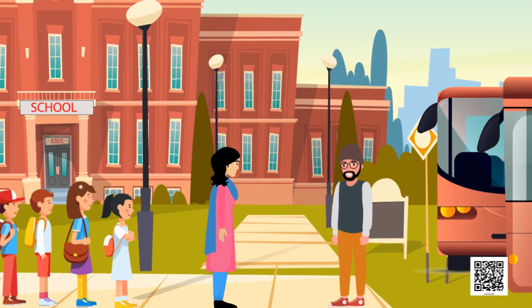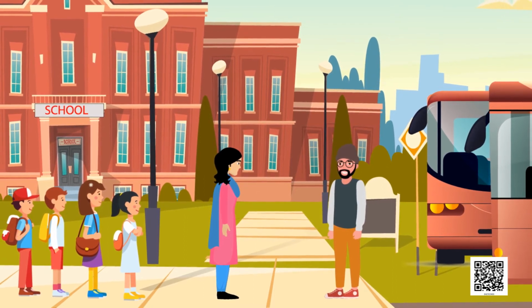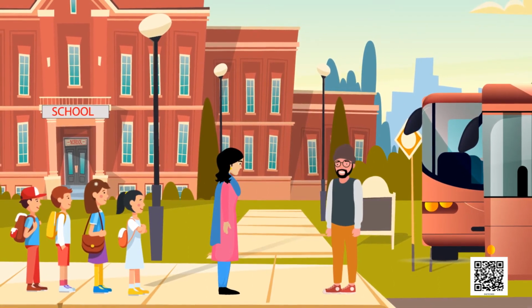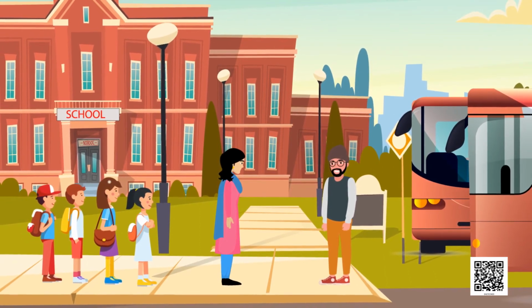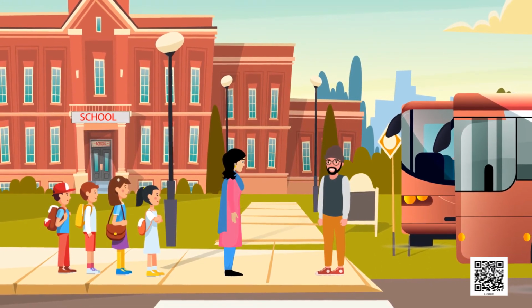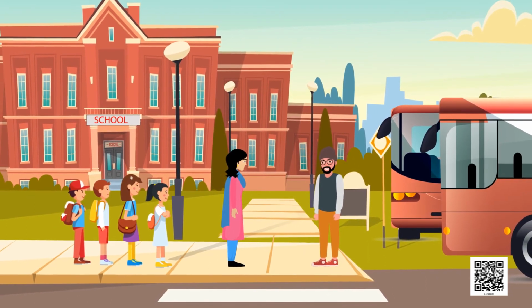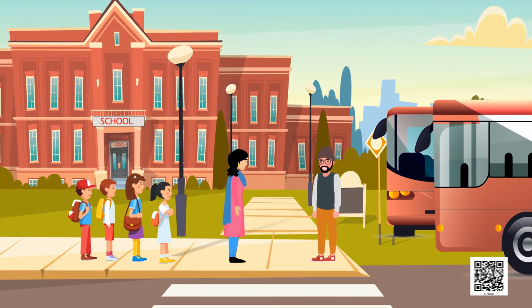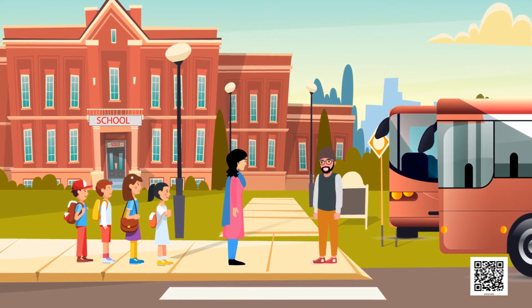But then some students said, we will adjust with each other and sit. Then all of them formed queues and came outside. All of a sudden, ma'am said, stop. And then we see that ma'am and the bus driver were arguing.